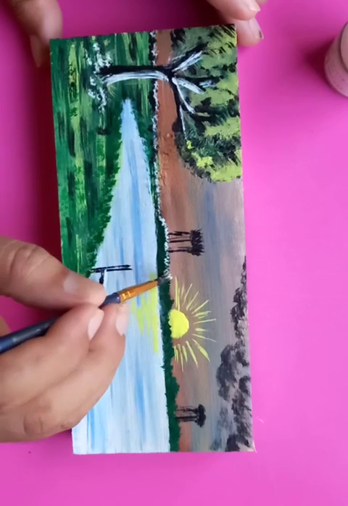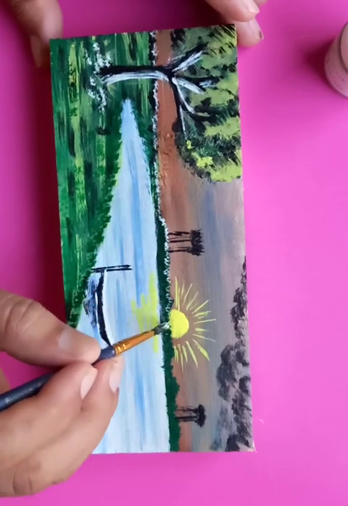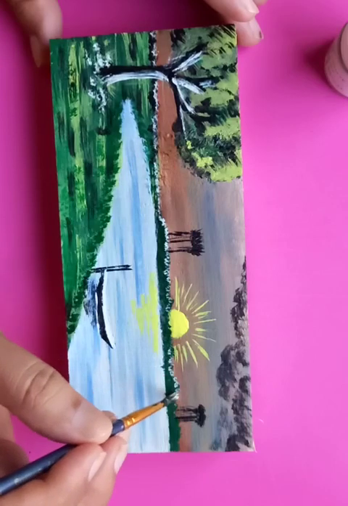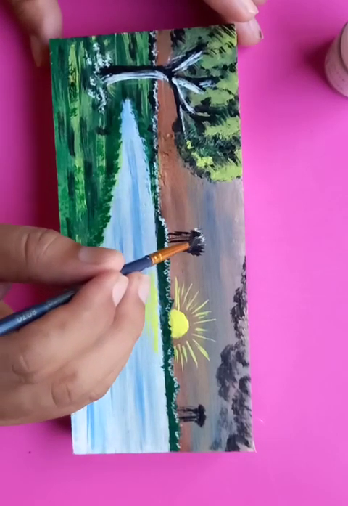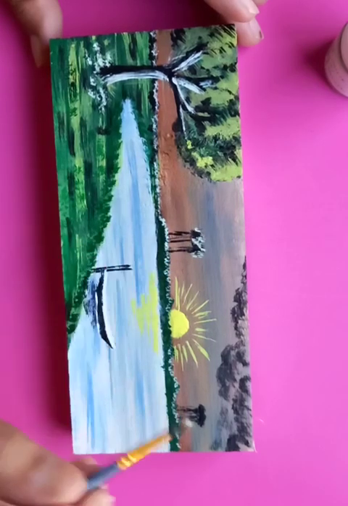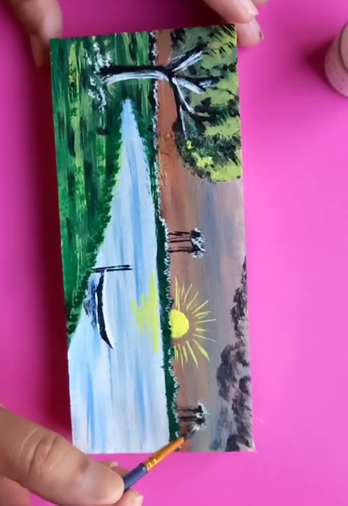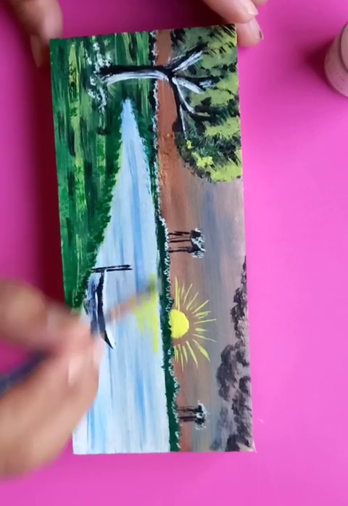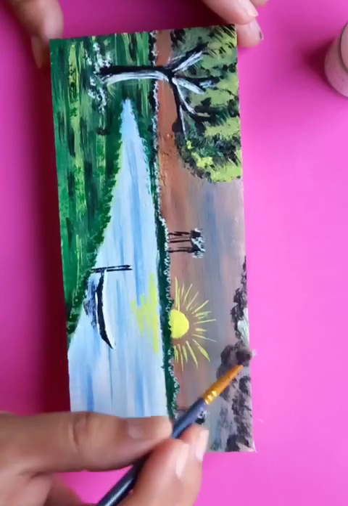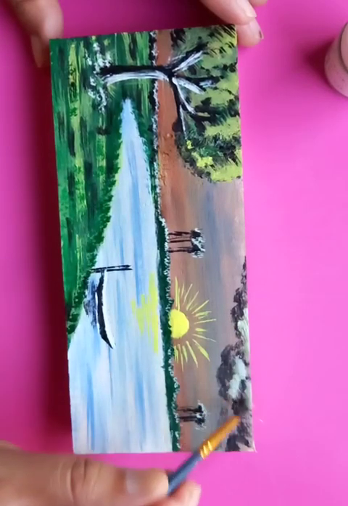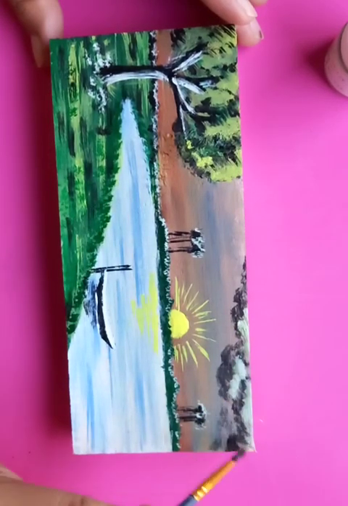Some shades on the top portions you can put to show the villages. Also you can see the trees are getting visually nice, and also putting some other variations in the cloud formations.